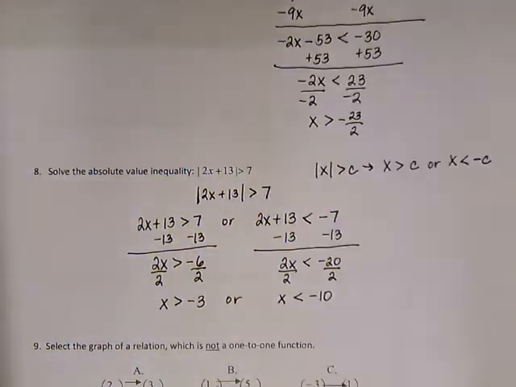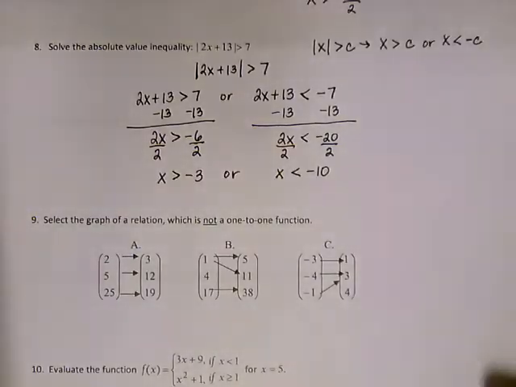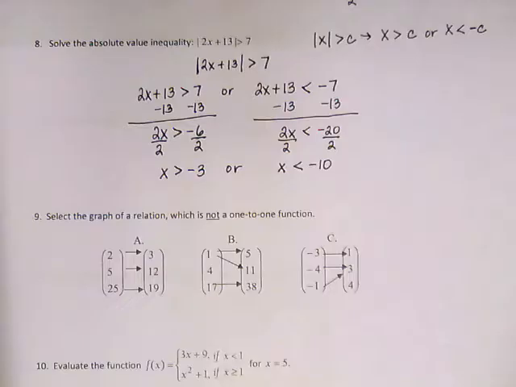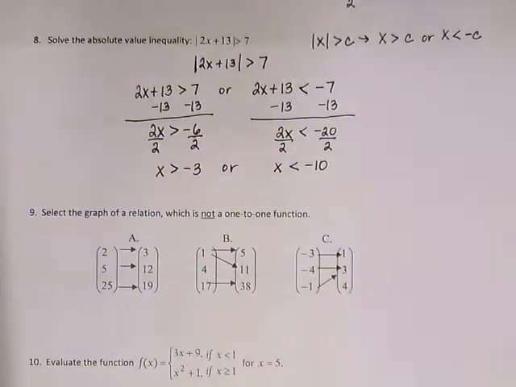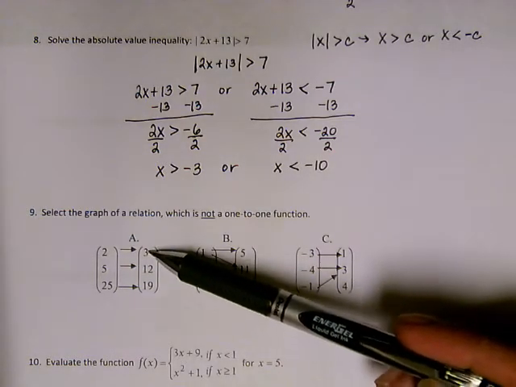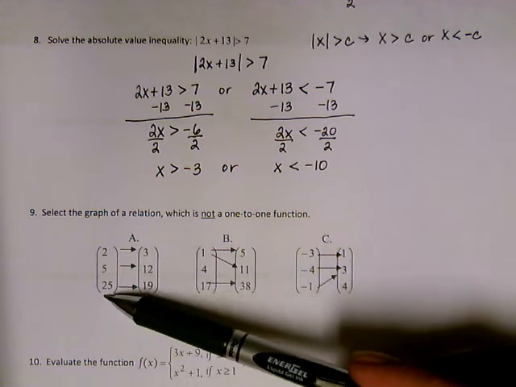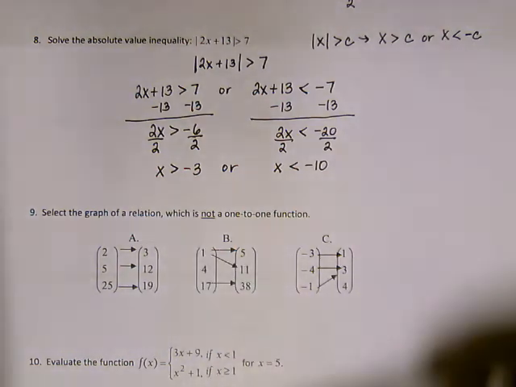Alright, now problem number 9. Here we're going to select the graph of a relation which is not a one-to-one function. Now, let's think about this. For a one-to-one function, you cannot have a y value being paired with two different x values. So if you look at graph A, you see each individual y value is paired with only one x value. So A is one-to-one.